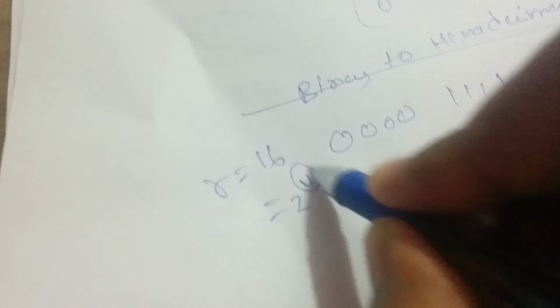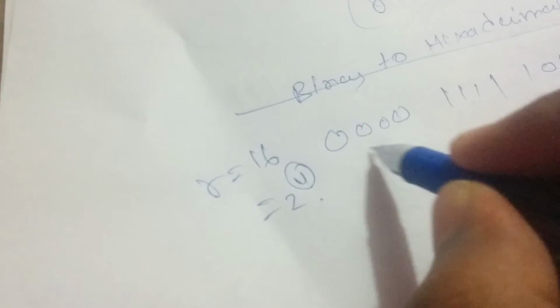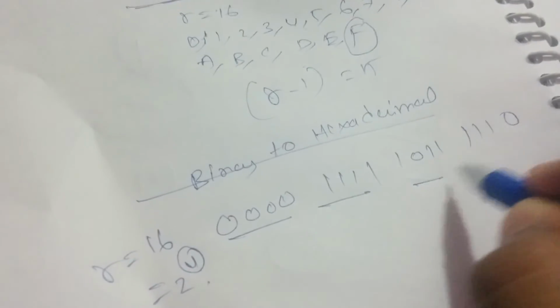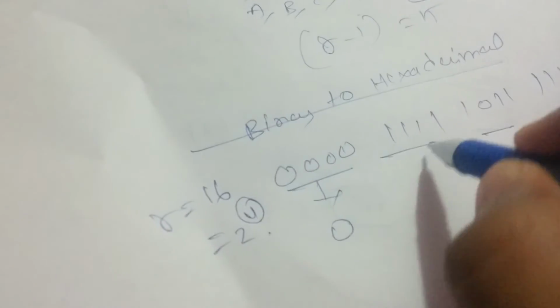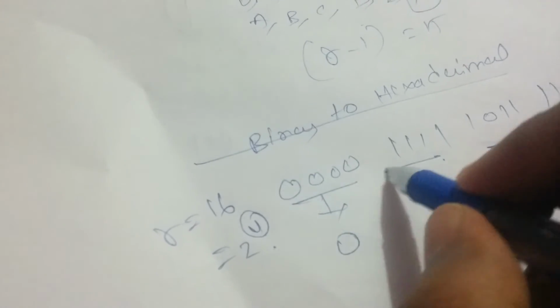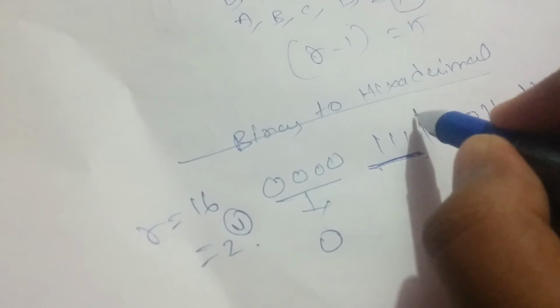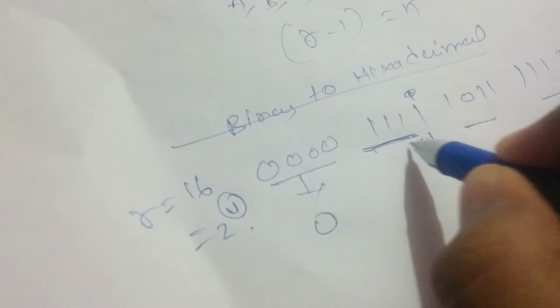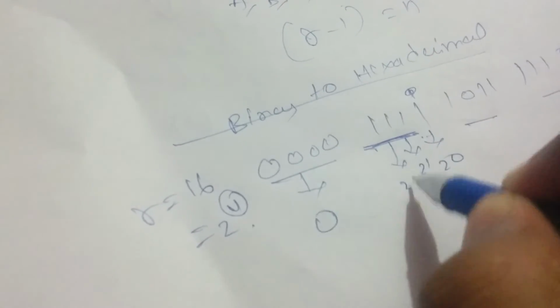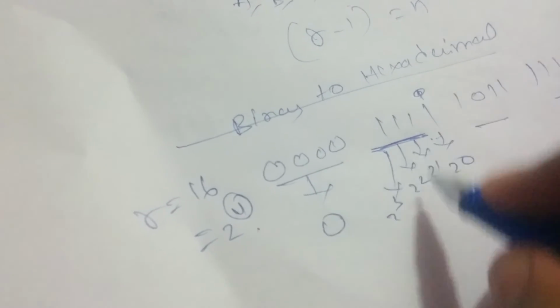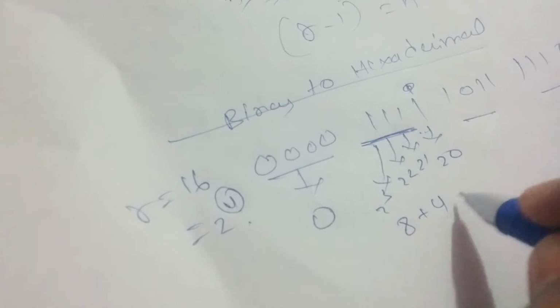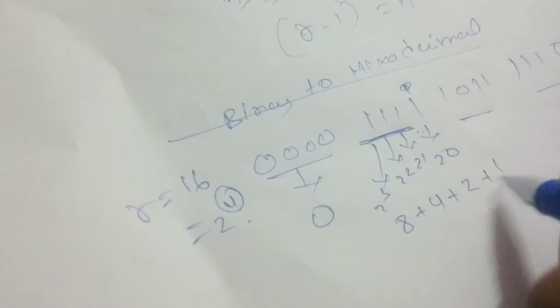See, when we want to convert binary to hexadecimal, we have to consider the base of hexadecimal, which is 16. This is equal to 2 power 4, so we have to consider 4 digits. Take 1111 and convert it into hexadecimal. This is 2 power 0, 2 power 1, 2 power 2, 2 power 3: 8 plus 4 plus 2 plus 1.